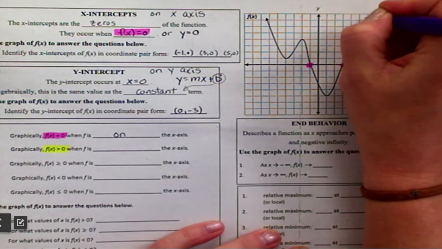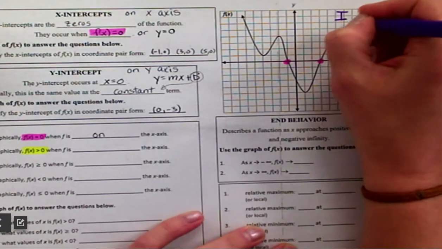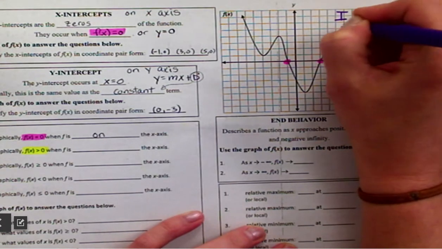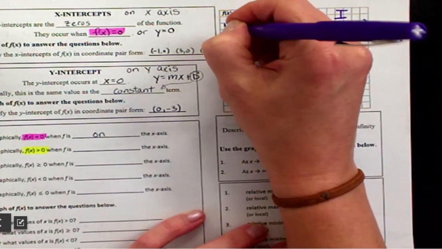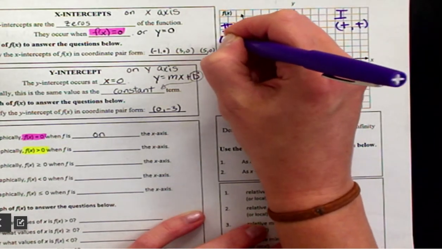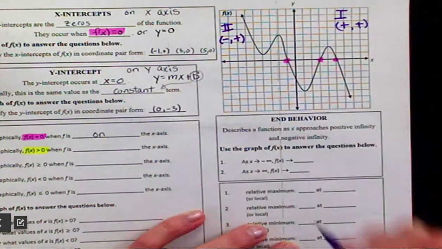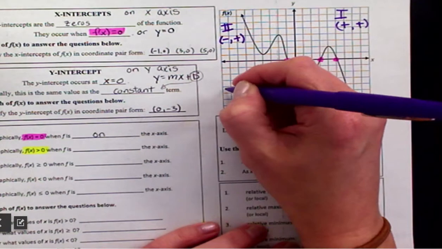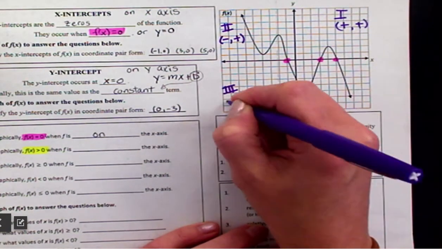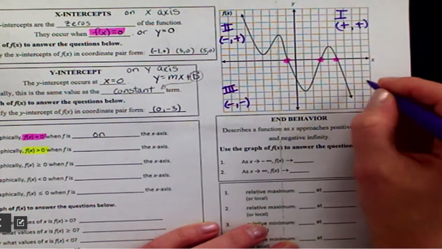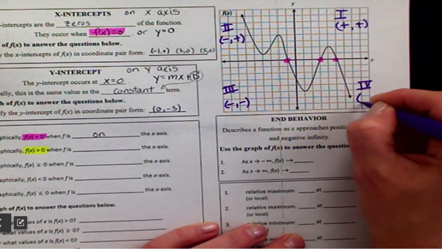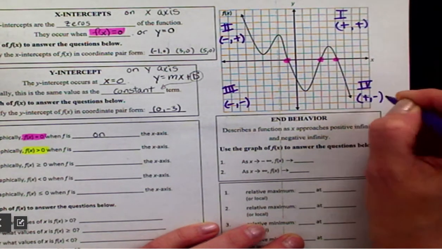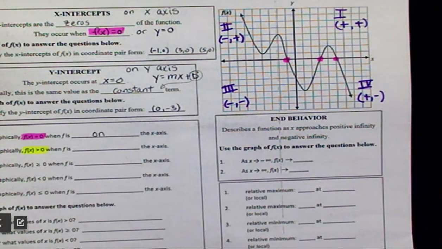This is quadrant 1, and this is the plus plus quadrant. This is quadrant 2. This is the minus plus quadrant. This one is 3. This is the minus minus. This one is 4. And this one is the plus minus. And those are for the x and the y coordinates.